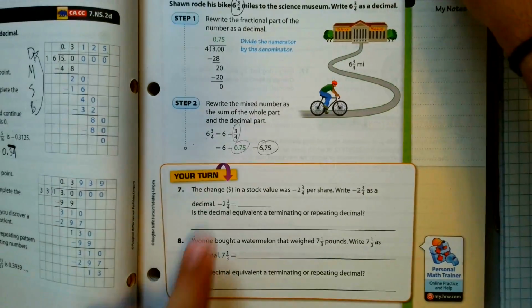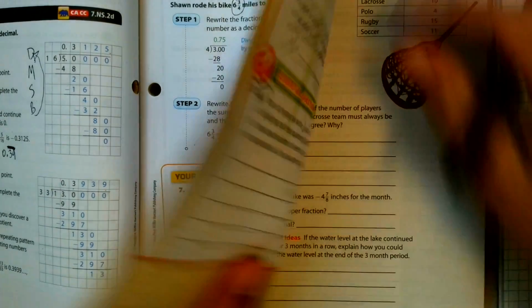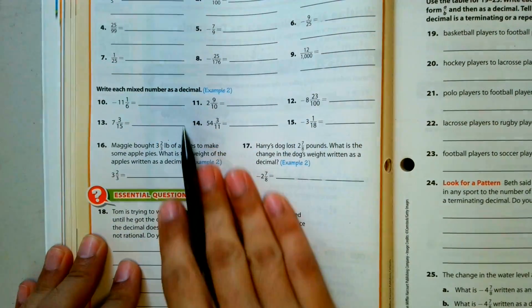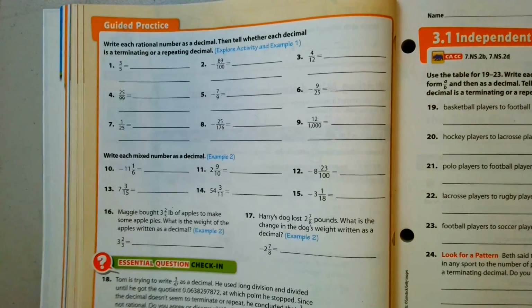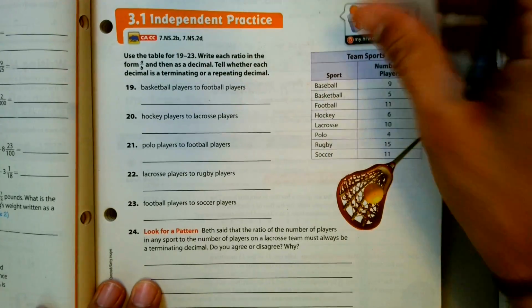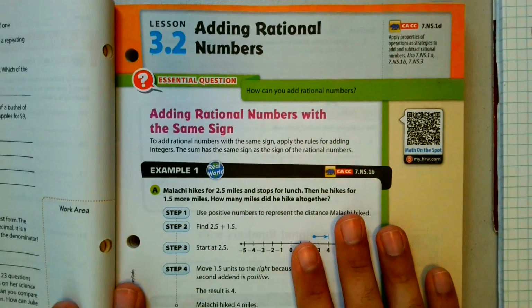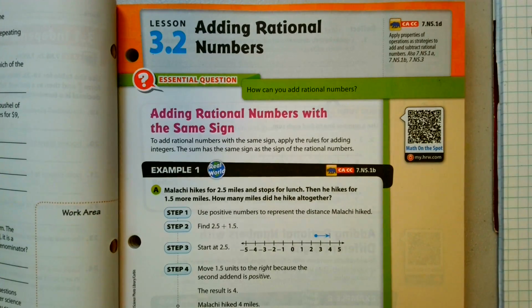So here we got word problems to help you practice doing that. And honestly, the guided practice is just more examples to talk through so that you can explain the steps for doing these things. Independent practice is the same thing. So next video, I'm going to get into adding rational numbers.